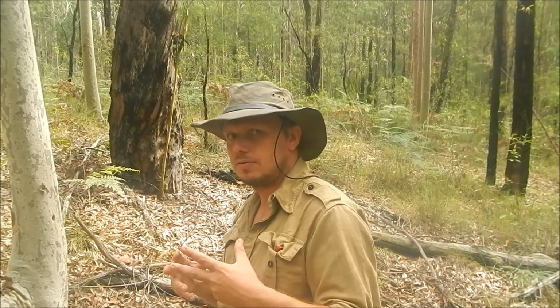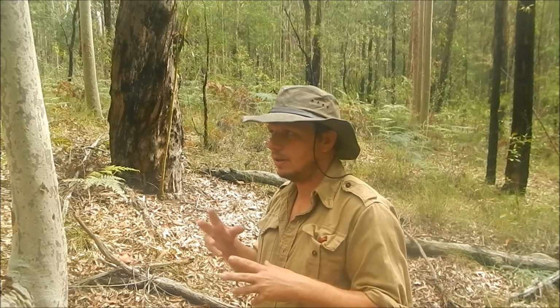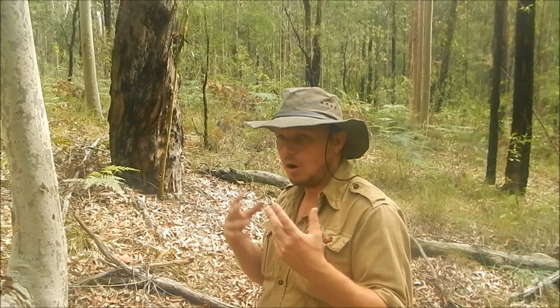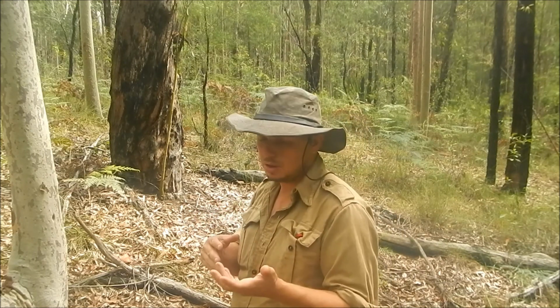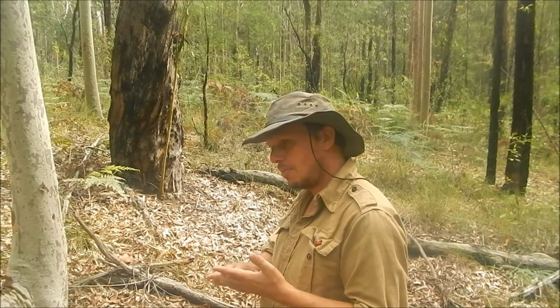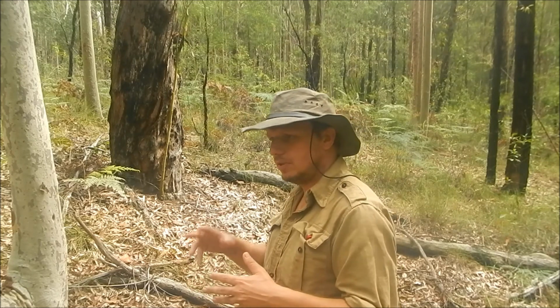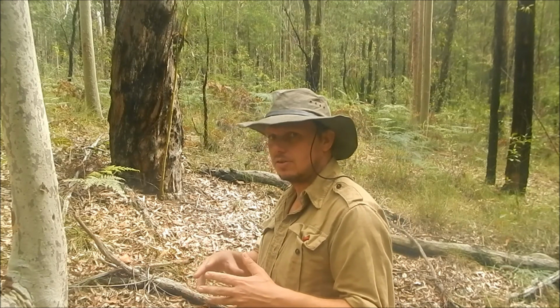Alright, so when we think of gum trees, generally people use the word eucalypt, and that's a little bit incorrect. Not all gum trees are eucalypts. They're usually one of three different things. They're either an Angophora, a Corymbia, or they actually are a eucalypt.